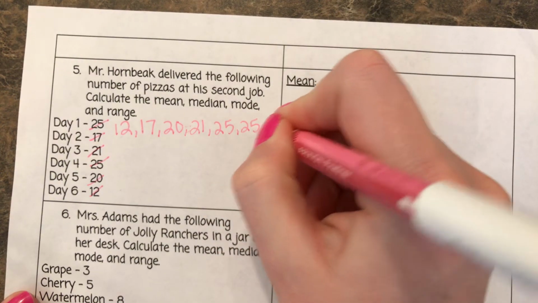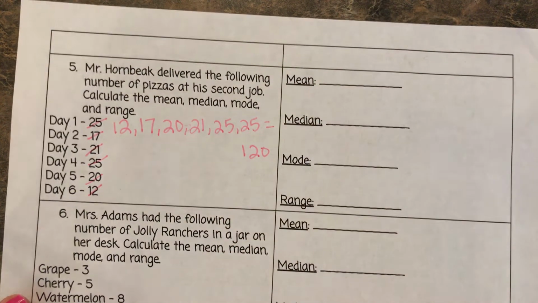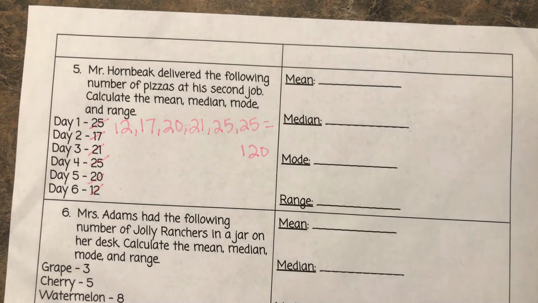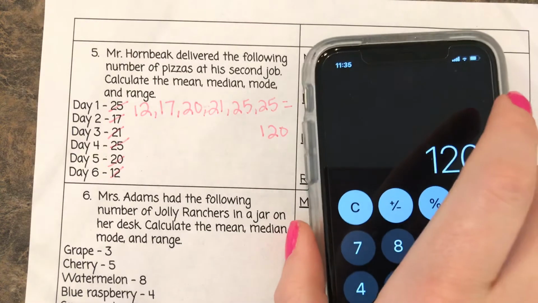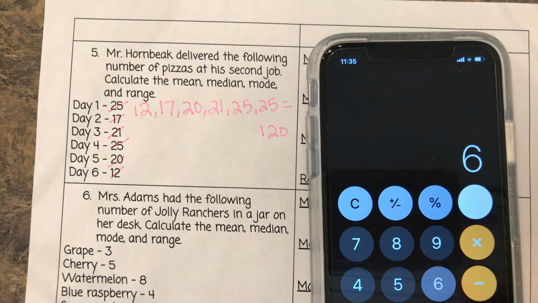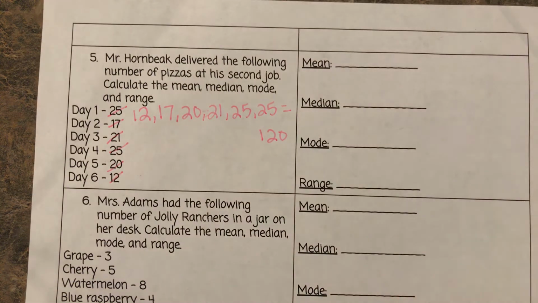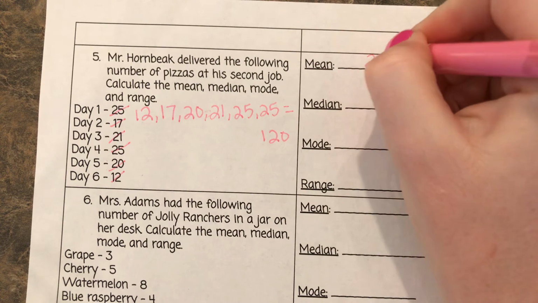Okay, I've kind of run out of room, so I'm going to just write it right here. We know our next step is to divide by the number of days he delivered, which was 6. So 120 divided by 6. He delivered about 20 pizzas per day. Not too bad.